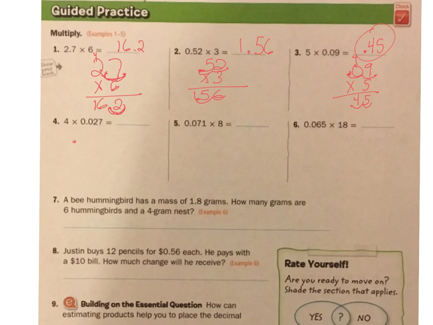Let's see, now we have 0.027 times 4. 4 times 7 is 28. 4 times 2 is 8, plus 2 more is 10. 4 times 0 is 0, plus 1 is 1. Now I go out 1, 2, 3. 1, 2, 3. Comes to the right 3, so then I start here and go to the left 3. 1, 2, 3. So the answer to this one is 0.108.